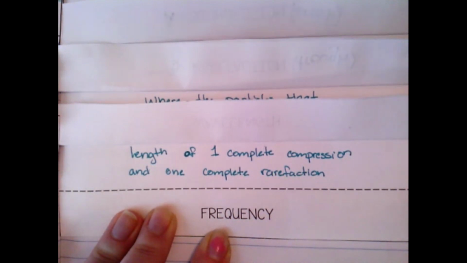Emily: would it be the A and B together? Yeah, it would be A and B together. So we're going to find that middle line. It's easiest to find that middle line in B. That's the lowest point of our wave. That's where the particles are the farthest apart.